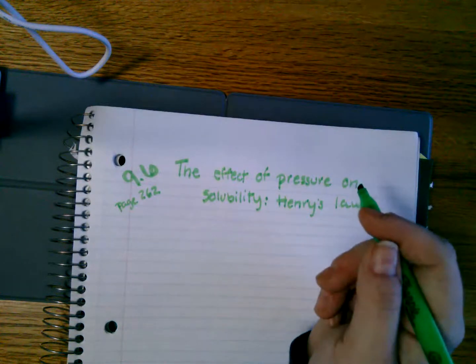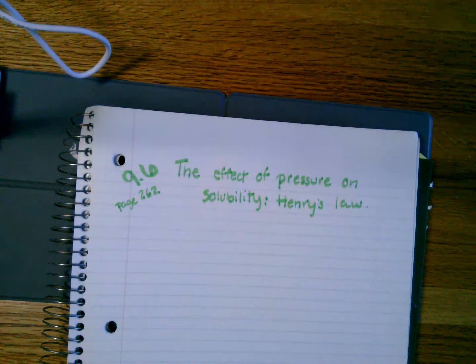So pressure has virtually no effect on the solubility of a solid or a liquid, but it has a strong effect on the solubility of gas.